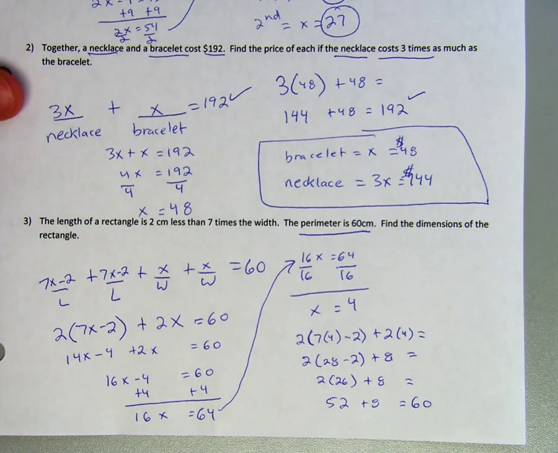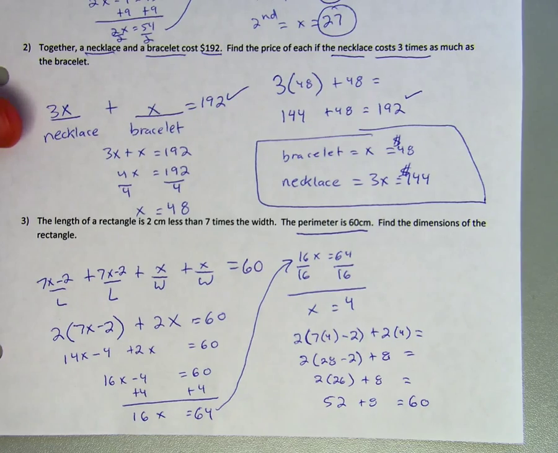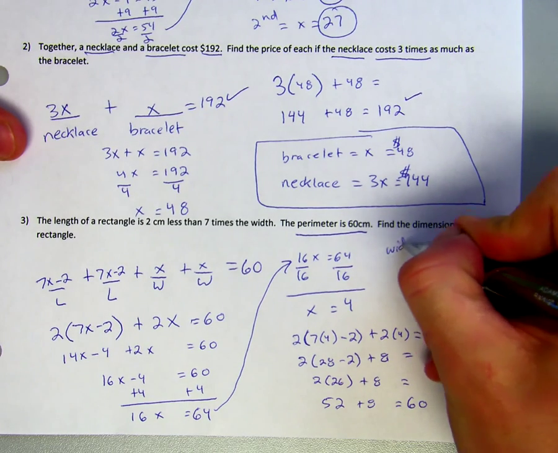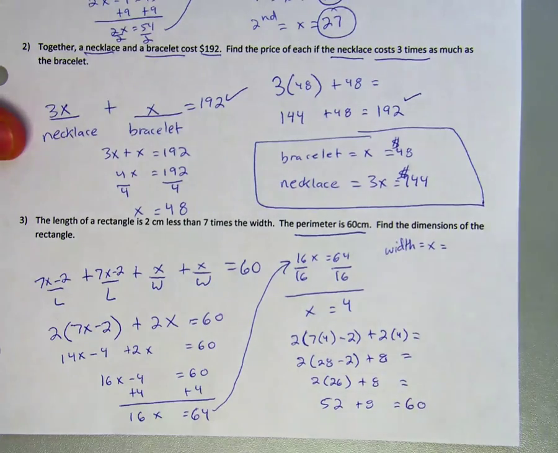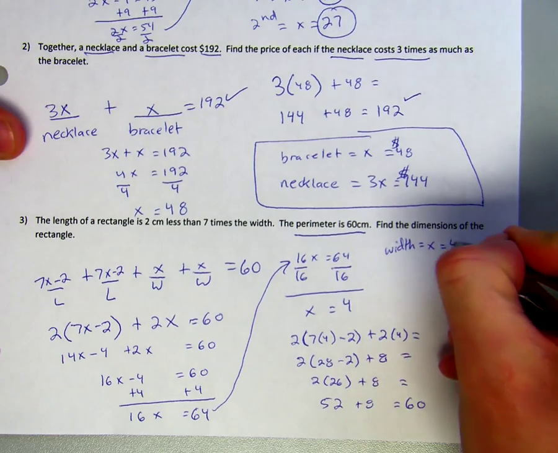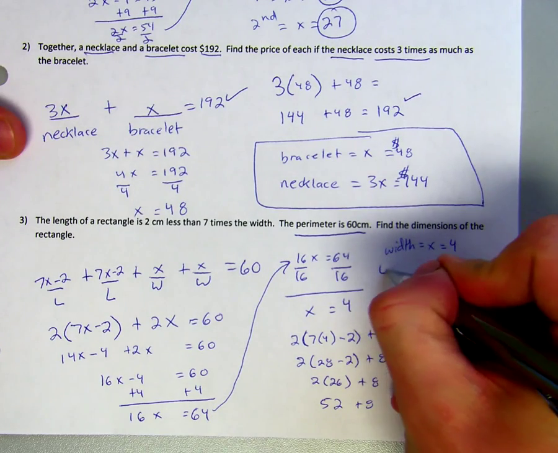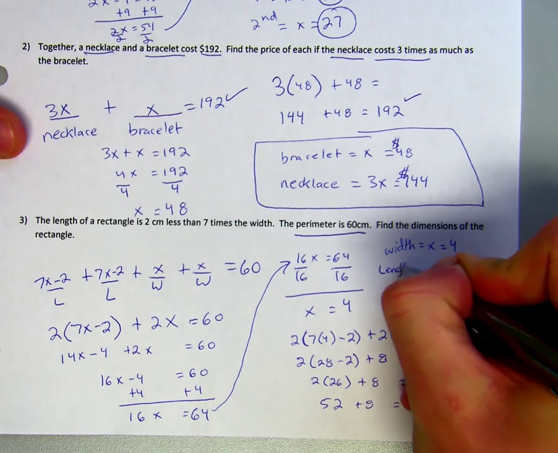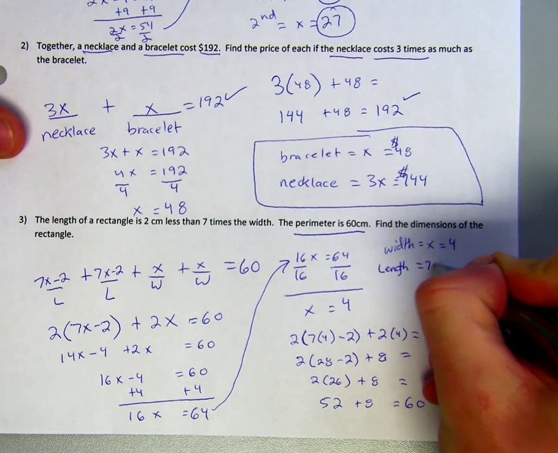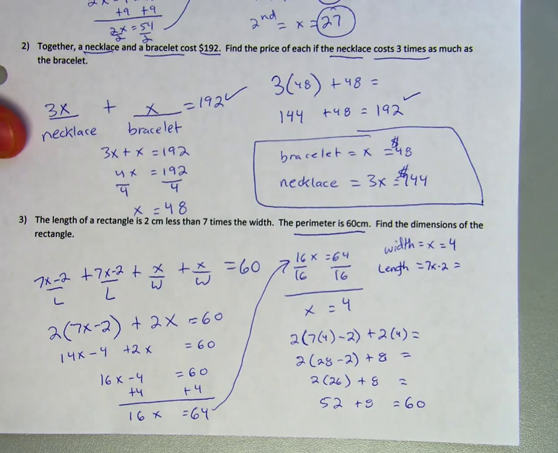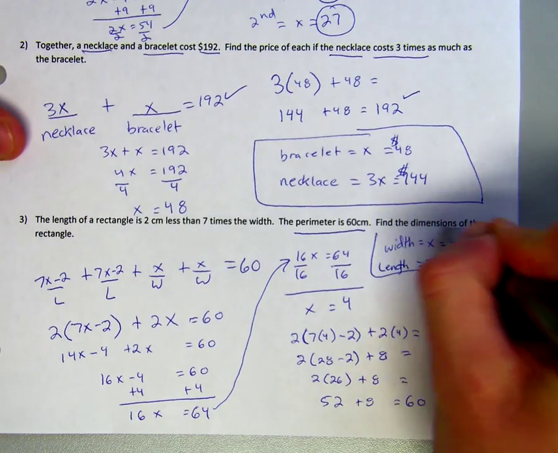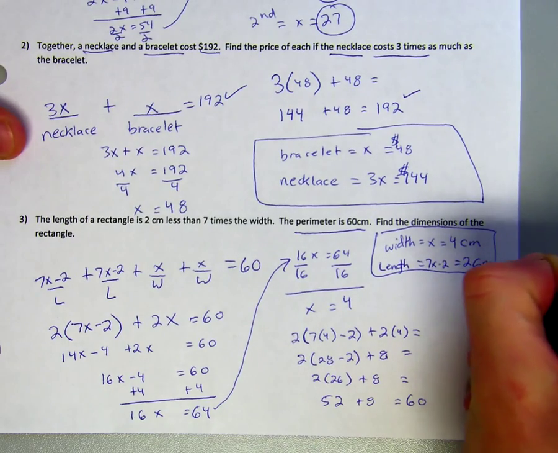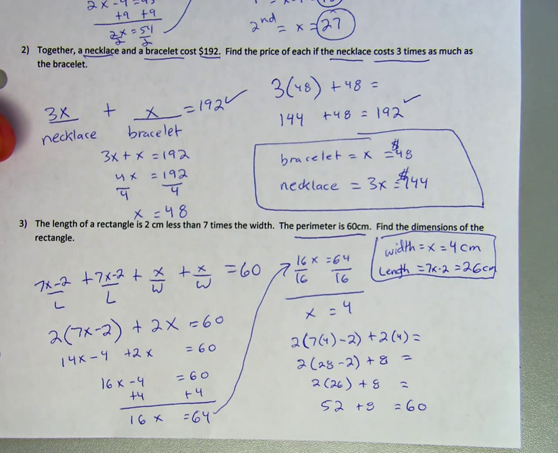So my question then asks, find the dimensions of the rectangle. I know that my width, which is equal to x, is equal to 4. And then my length is equal to 7x minus 2. If I plug 4 into that, I would go ahead and get 26. So there are my dimensions, and they are centimeters, so I'm going to include centimeters in there. Okay. So go ahead and pause your video right now.